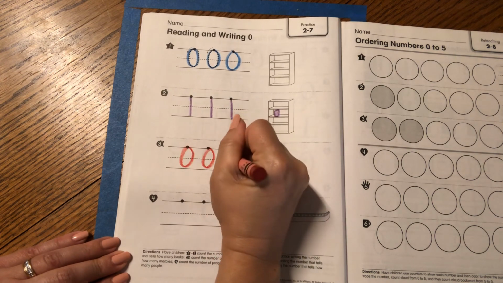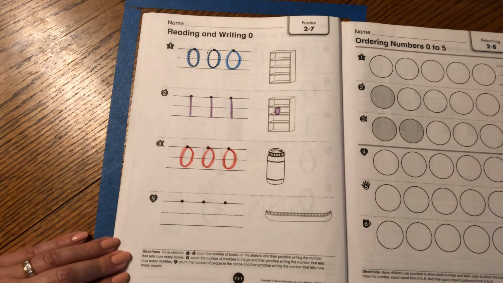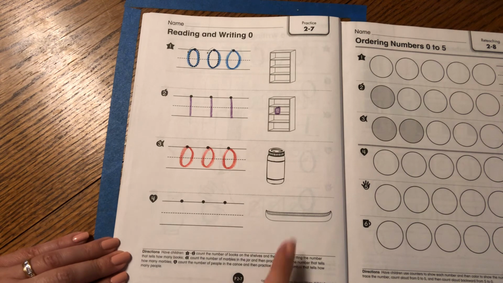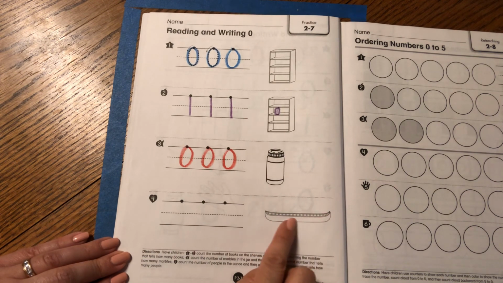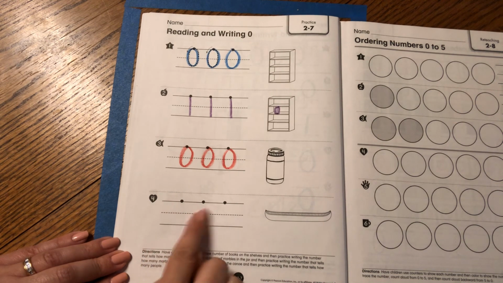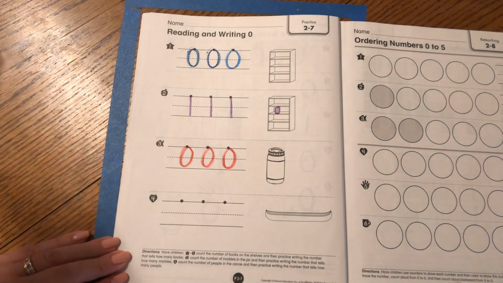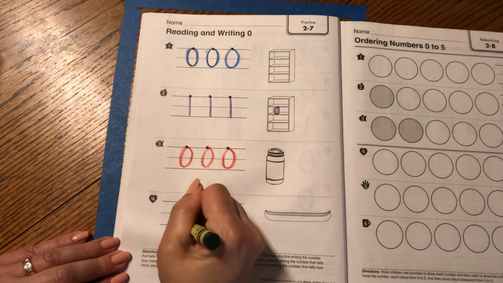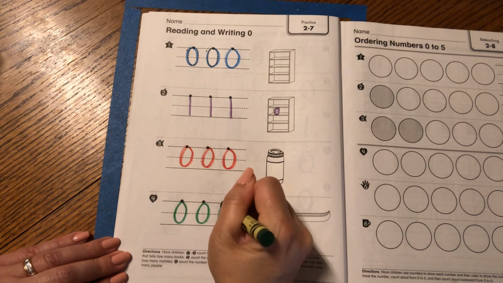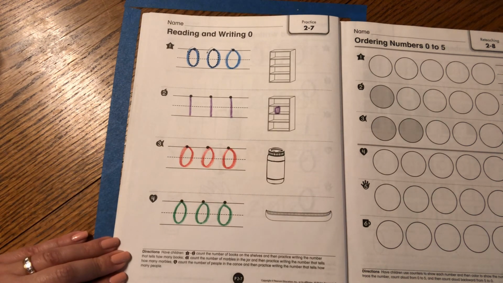0, 0. Excellent job, boys and girls. Here for number 4, I see a canoe. How many people are in the canoe? There are 0 people. Nobody is in the canoe. So what number will I put here? 0. You're right. 0, 0, 0. Great job, boys and girls.